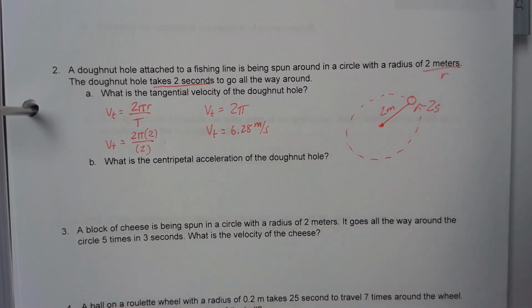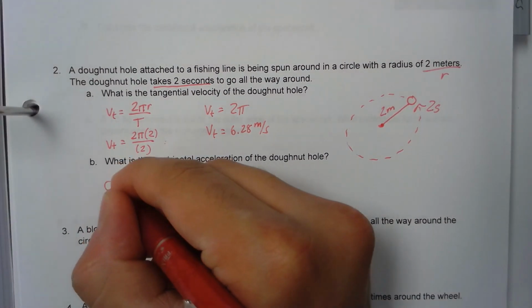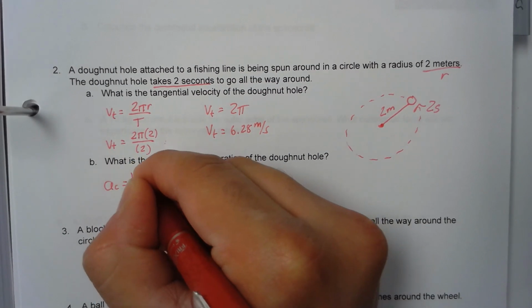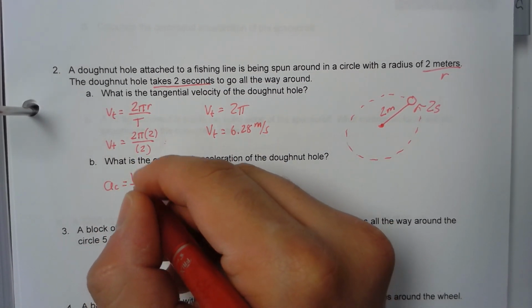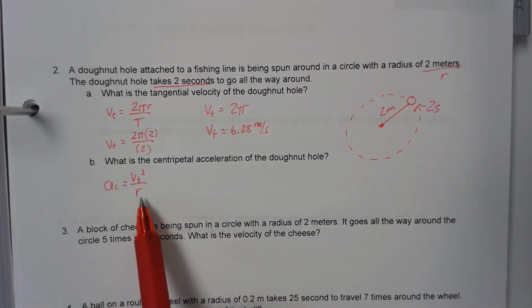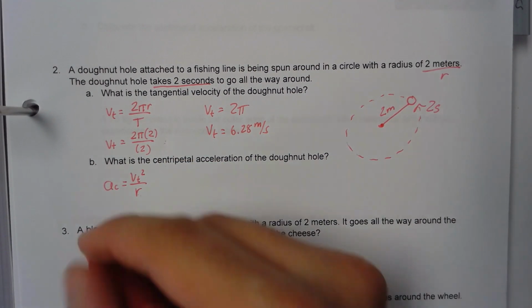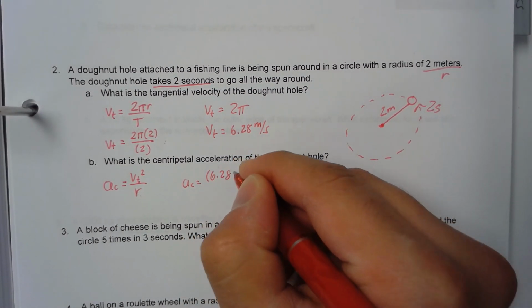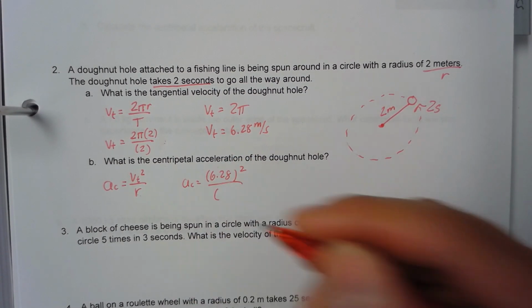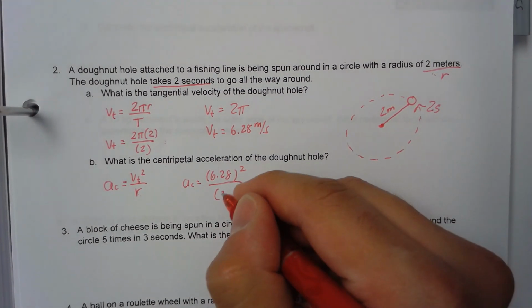Next, I want to know the centripetal acceleration of the donut hole. So we're going to go back to our old equation, which is vt squared over r. Notice r shows up again. So we're going to say AC equals 6.28 squared divided by r, which was 2.